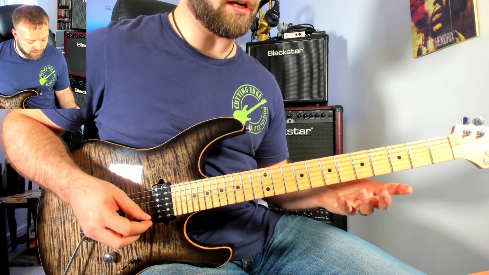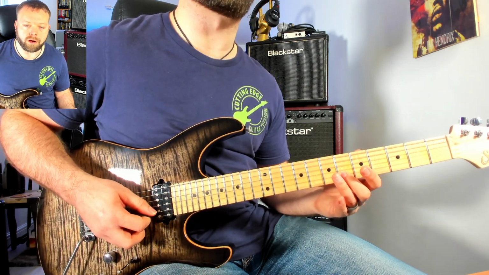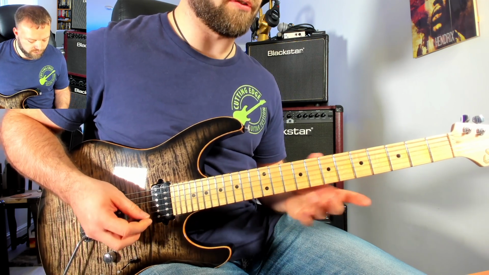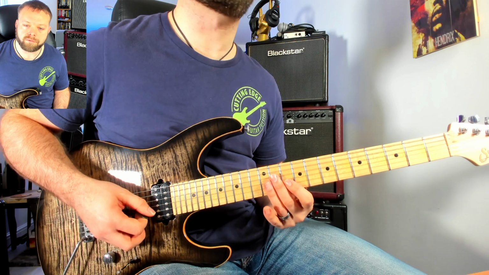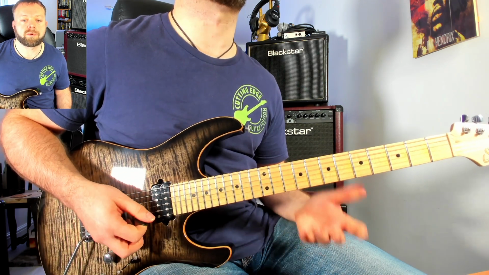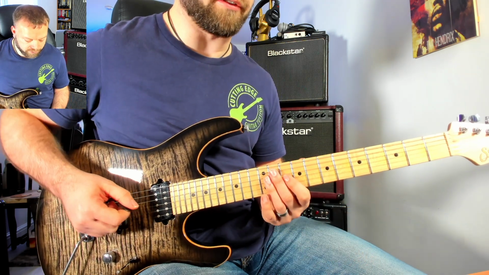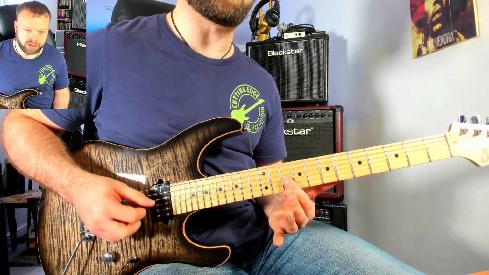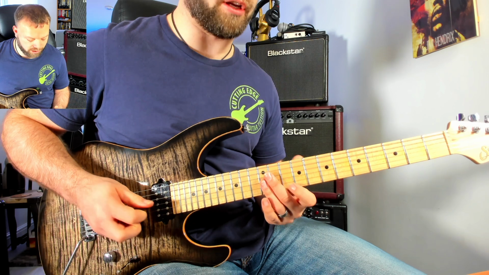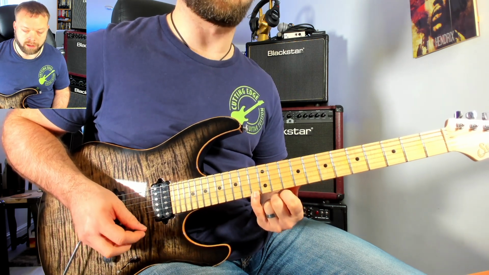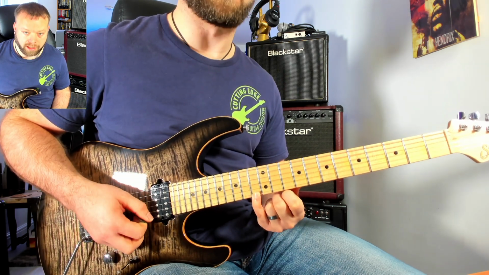Now if we go to the next inversion, instead of going root, minor third, fifth, we're going to go minor third, fifth, root. This is what we call first inversion for a triad, okay? So this will come out as G10, B10, E10, and then we'll complete that by going up to the minor third again at E13.